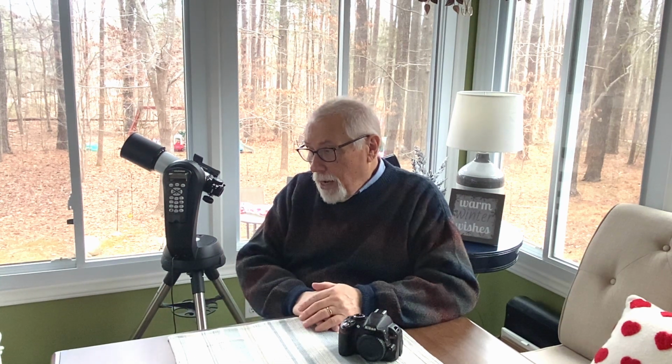What if you just have a manual mount, whether it's an alt-azimuth mount, maybe a Dobsonian mount, or even an equatorial mount that has no computerization, no motorized tracking capability? What can you do if you've only got a manual mount which requires you to move the telescope by hand in order to follow the path of objects across the sky as they begin to pass out of your field of view? What can you do if you don't have any means of counteracting the rotation of the Earth?